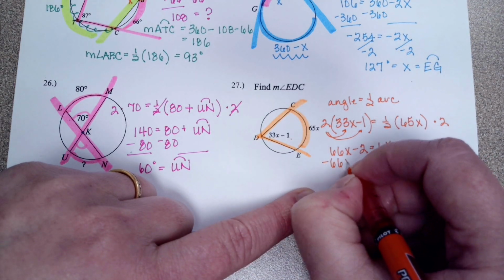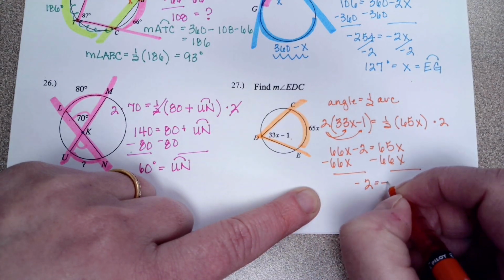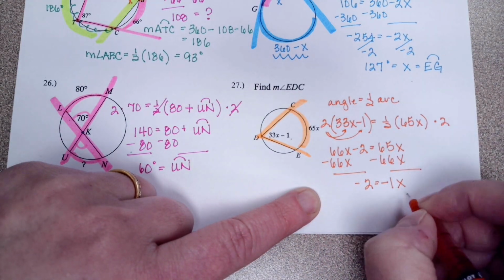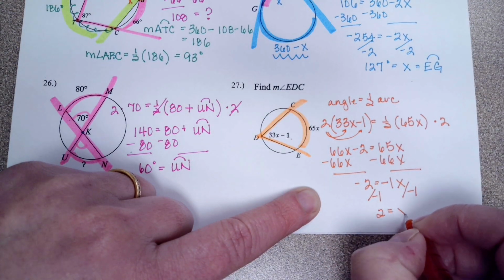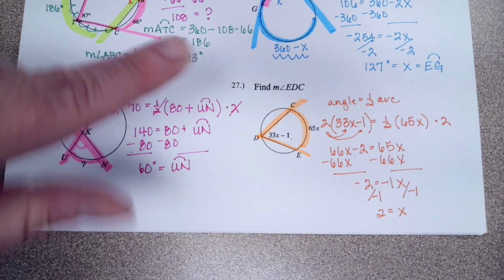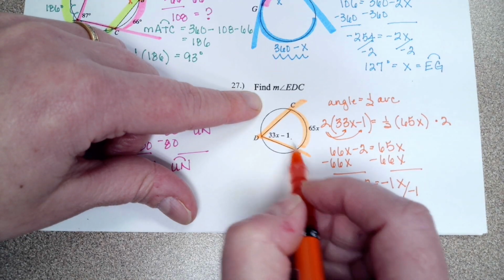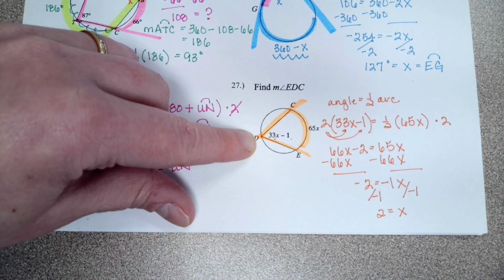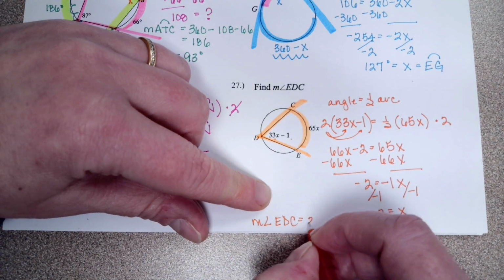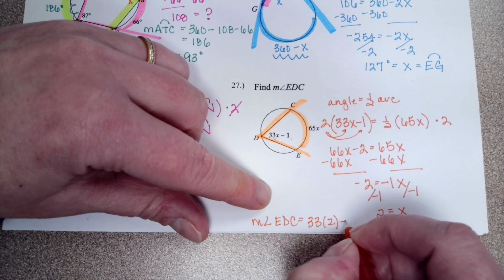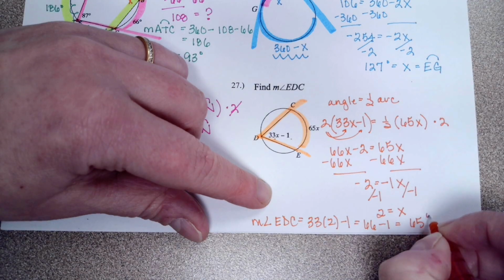All right, so if I get rid of 66x, negative 2 is going to be equal to negative 1x. And then we go ahead and divide by that negative, and so x is going to be equal to 2. Which is great, but again, we always want to make sure that we answer what was asked. I was supposed to find the measure of angle EDC, so I need to plug that in. So the measure of angle EDC is going to be equal to 33 multiplied by 2 minus 1. So 66 minus 1, so my answer should be 65 degrees.